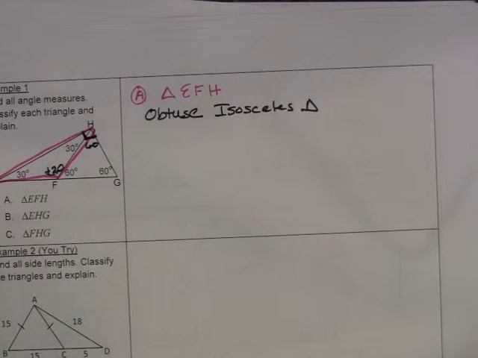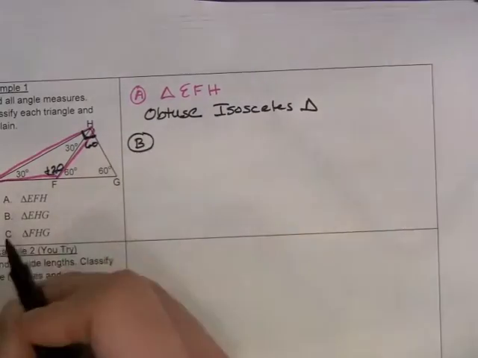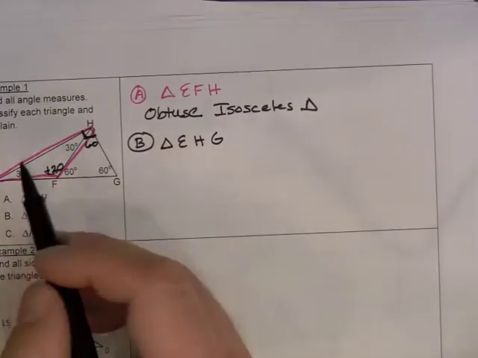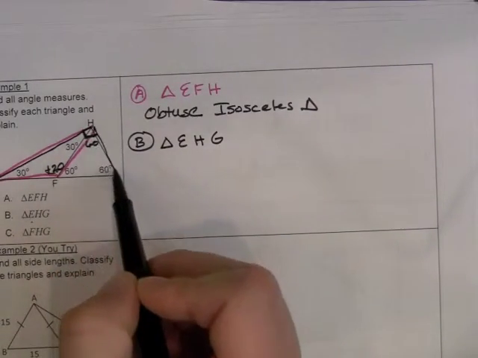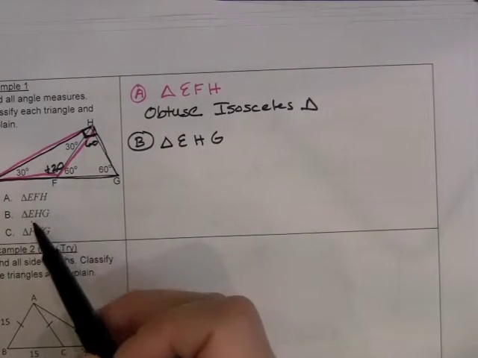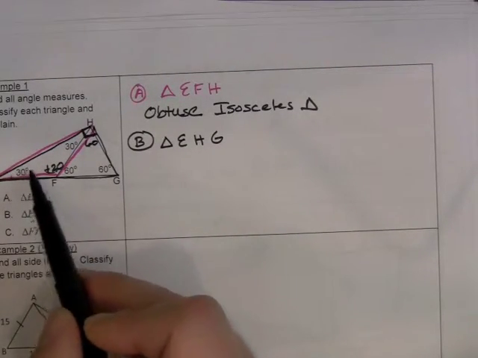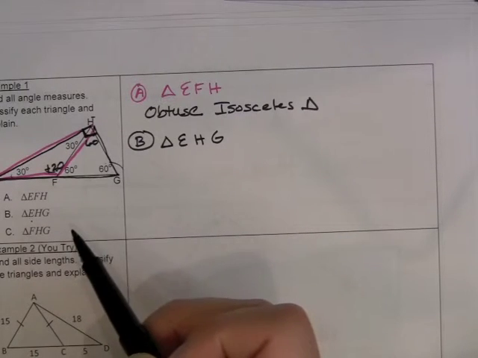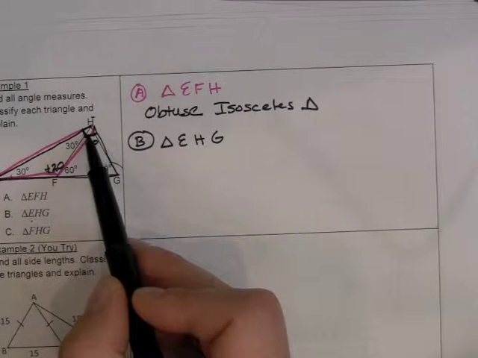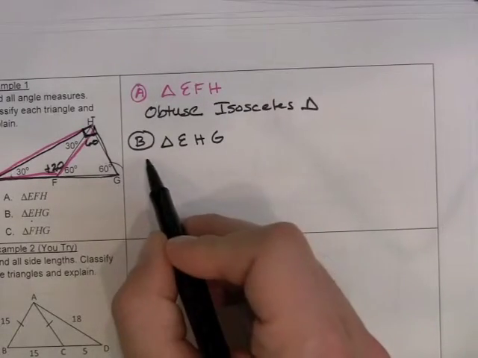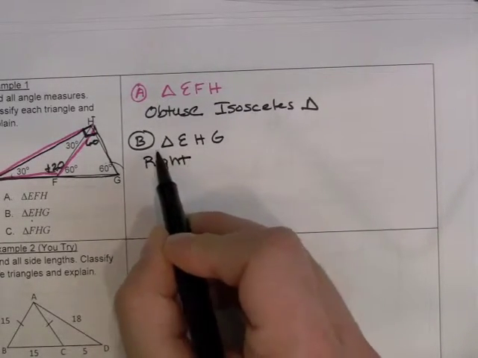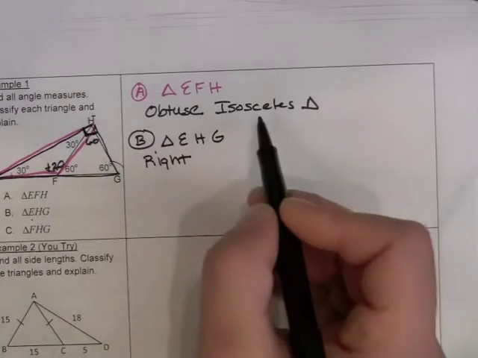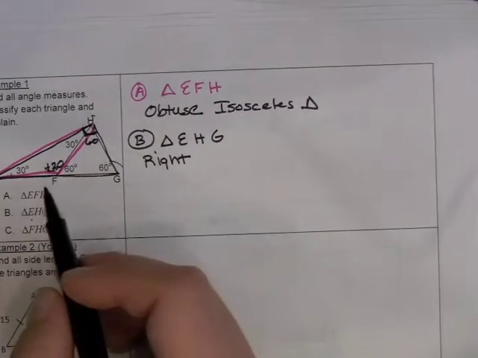Okay, let's do our next one. In our next one here, we have triangle EHG. So in this one, this angle here, E, is 30 degrees, G is 60 degrees, and the whole angle H is 90 degrees. You should notice then that this angle here, 90 degrees, means that this is a right triangle. Now, I classified it based on its angles, but I want to also classify it by its sides like I did up here, saying this was isosceles. What type of triangle is this?